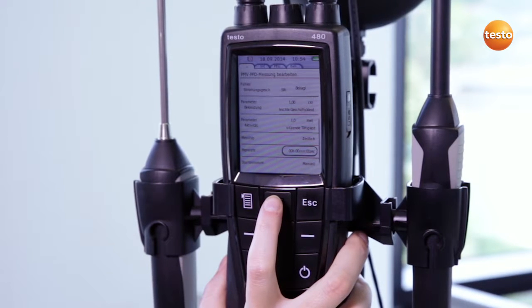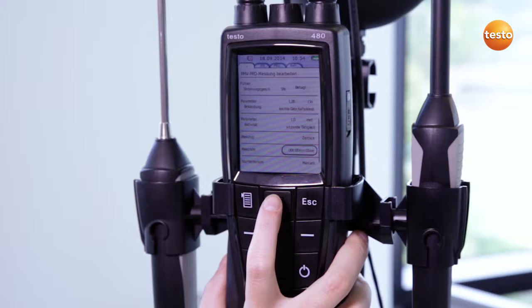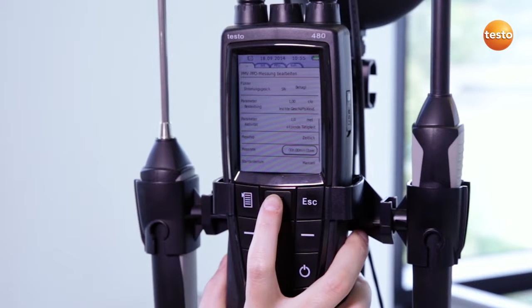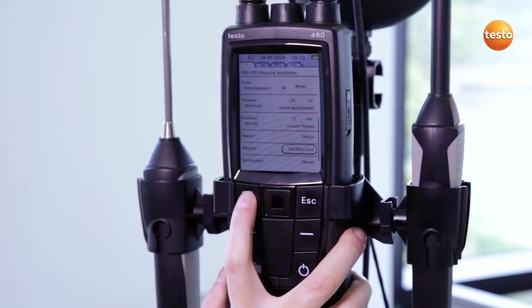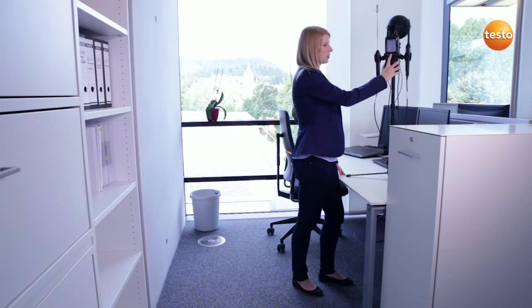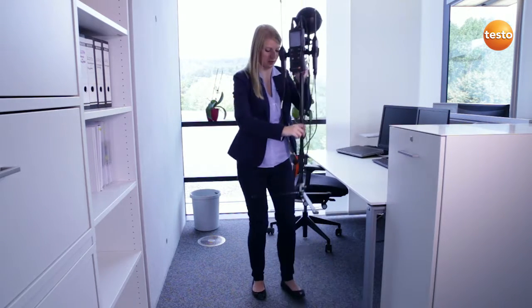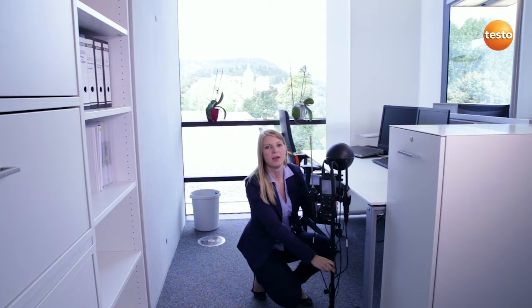For this measurement setup, I decide on a measurement duration of approximately 5 minutes, as the staff have complained of permanently too low temperatures. However, if the staff report too cool temperatures at different times of the day, I would conduct a long-term measurement over the whole working day. As soon as I've made the settings, I can position the measuring equipment at the staff member's workplace. The staff member can continue with his usual activity during the measurement.